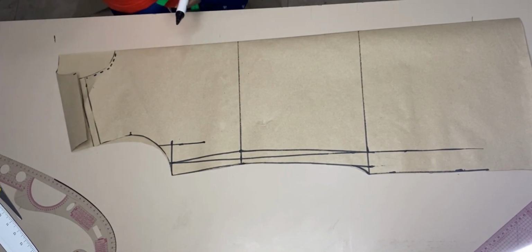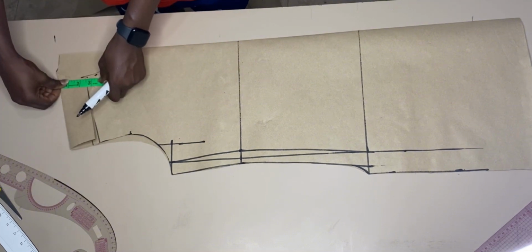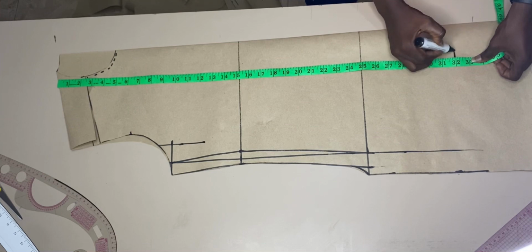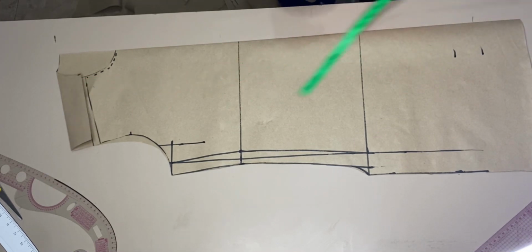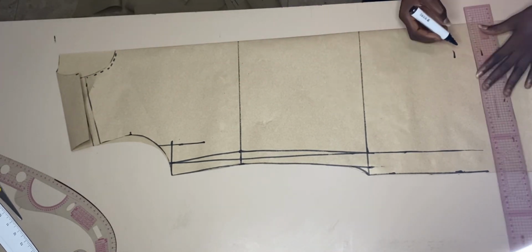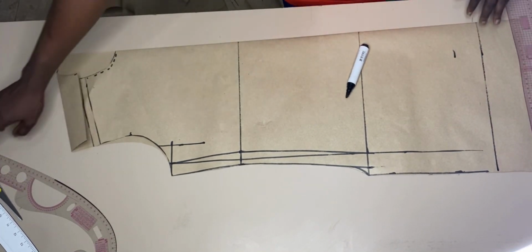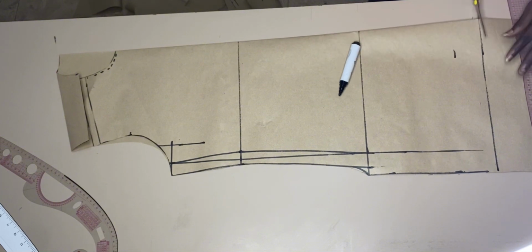So after this, you can now put in your length. Our length was 32, so 32 plus 2 inches. So now you can cut it off.